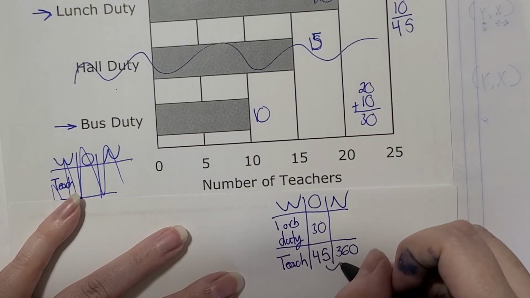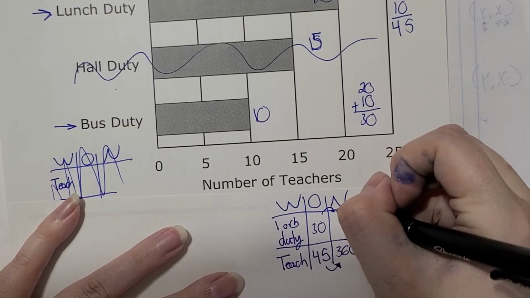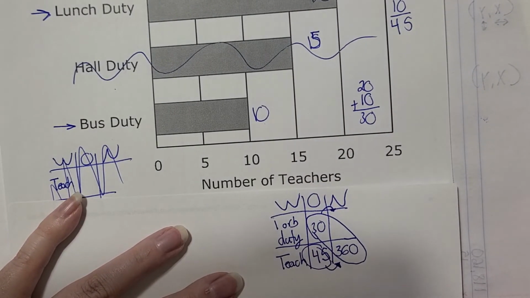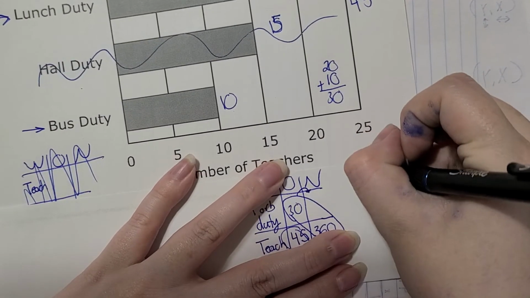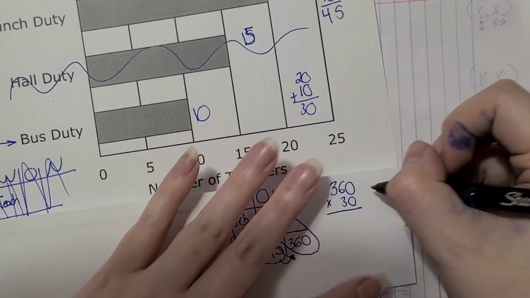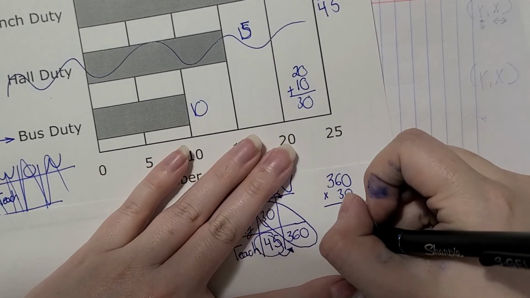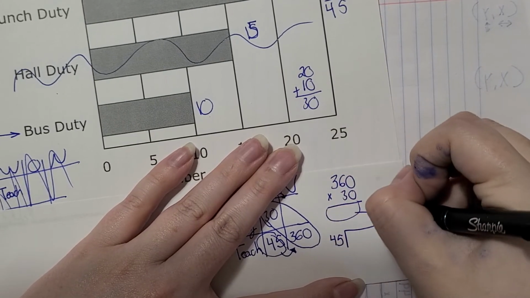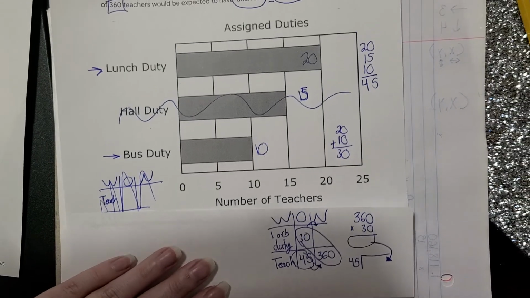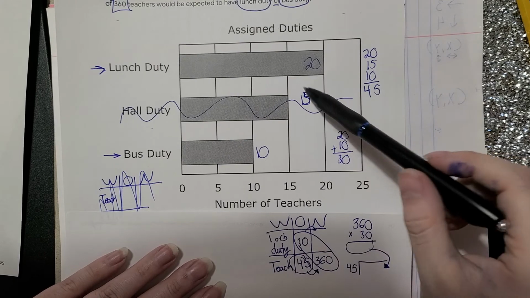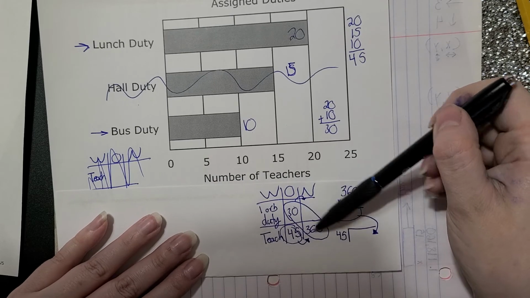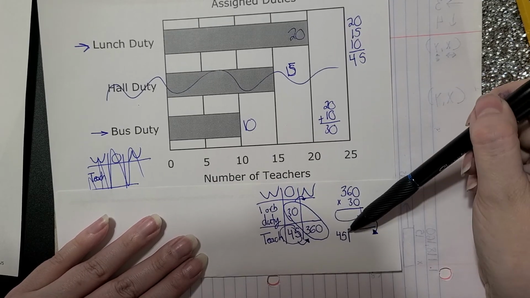You can either use a relationship between your numbers to do a scale factor, or when in doubt, cross multiply and divide. So you'll need to solve 360 times 30, and whatever you get, you'll need to divide it by what's left over, which is that 45. Here's your direction to move. This is your original, where you pull your original relationship from, and your problem gave you the new information we needed. So go cross multiply and then divide that by 45 to solve.